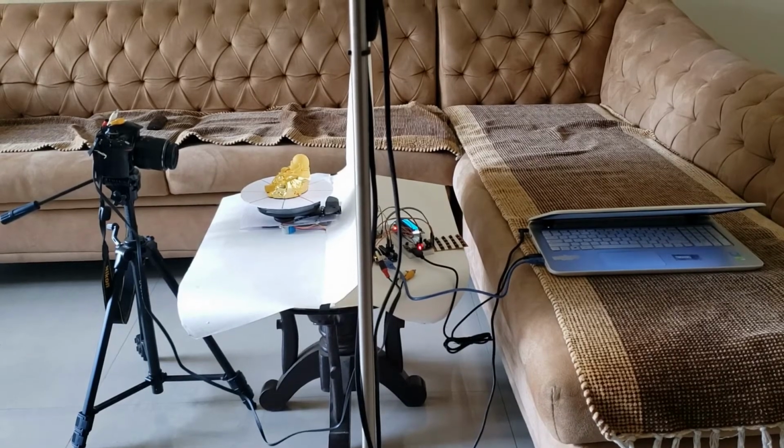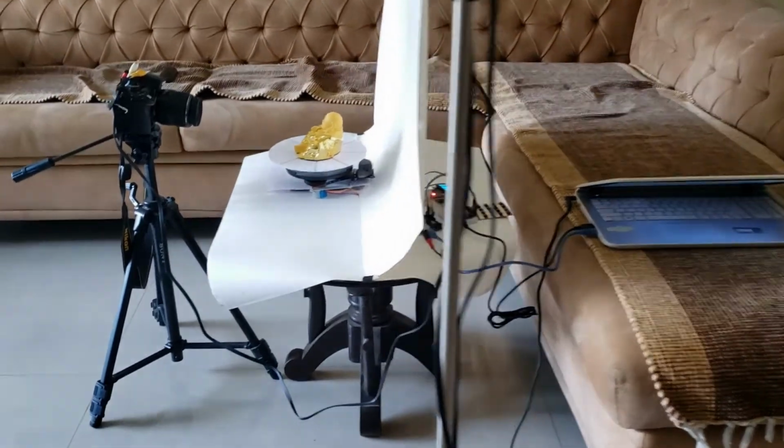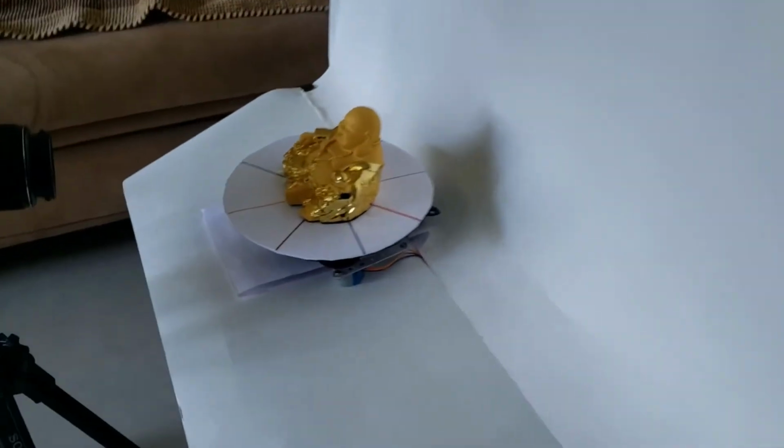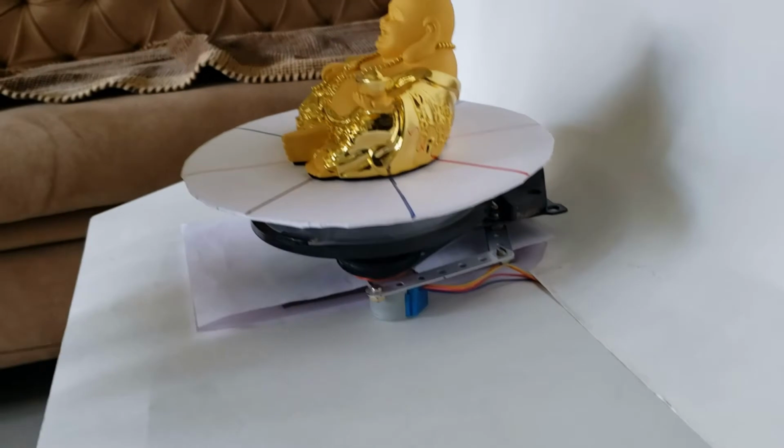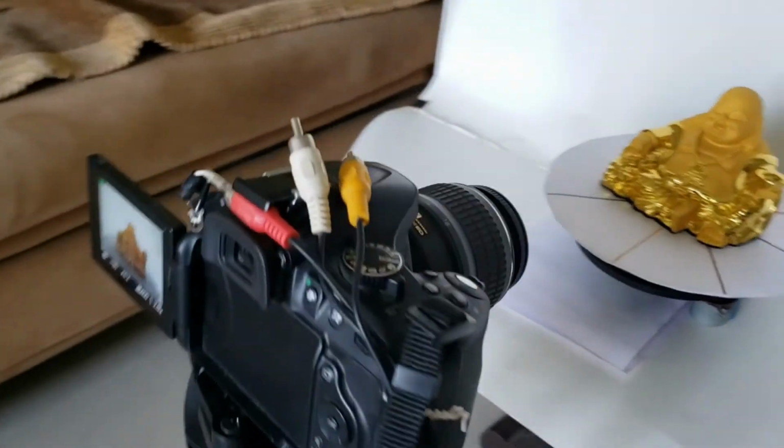After assembly, this is what the setup looks like. As you can see, the object has been placed on top of the rotating platform. The rotating platform is being controlled by a stepper motor. The IR LED meant for triggering the system has been placed in front of one of the IR receptors of the camera. The IR LED is connected to the Arduino through a long wire.